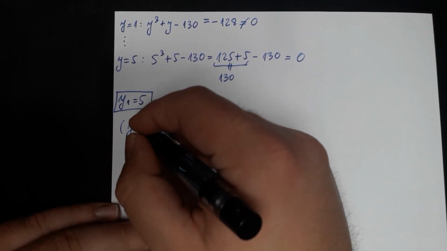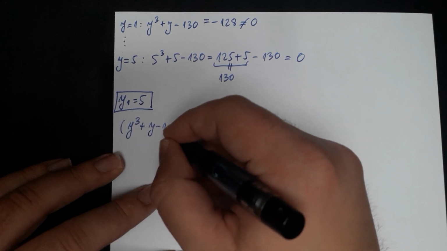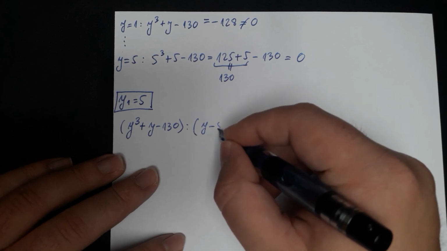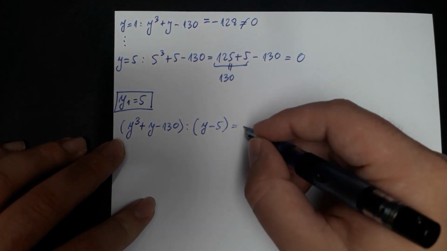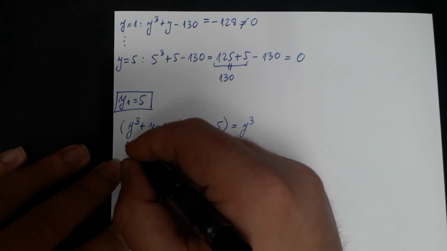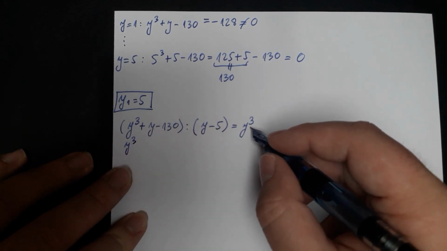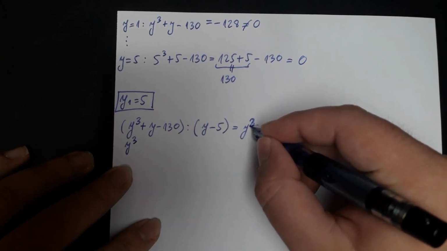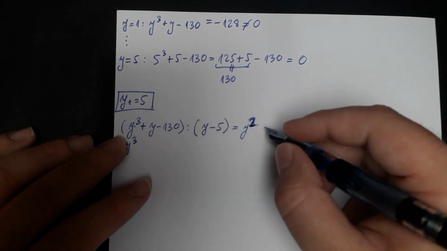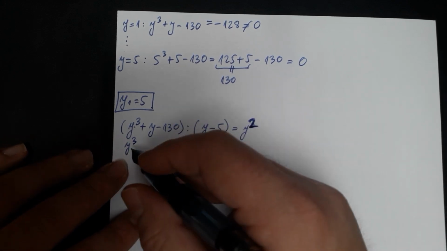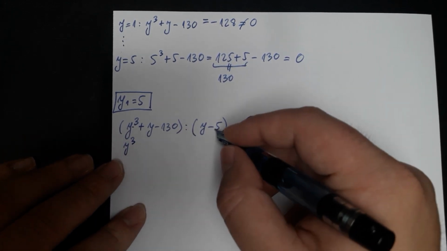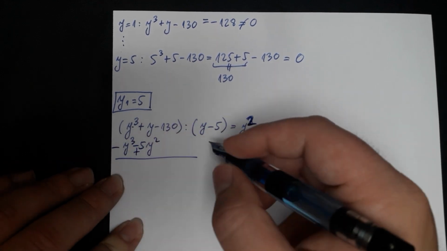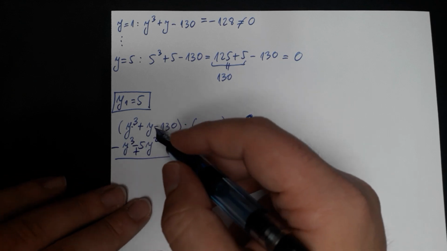Now our polynomial y cubed plus y minus 130 can be divided by y minus 5. We get y squared times y, that is y cubed, y squared times minus 5 is minus 5y squared, minus plus, y cubed minus y cubed is 0.